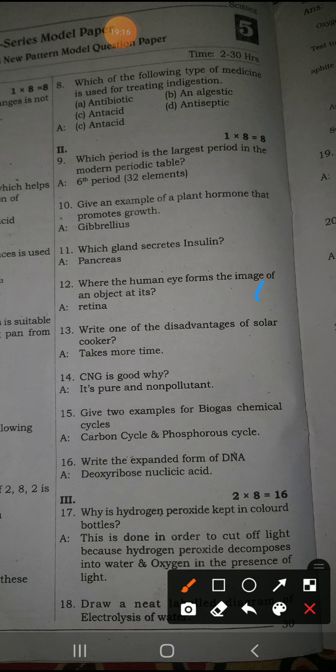RNA is ribonucleic acid. So he asked to write the expansion of DNA. DNA is nothing but deoxyribonucleic acid. So this is the full form of DNA, right?